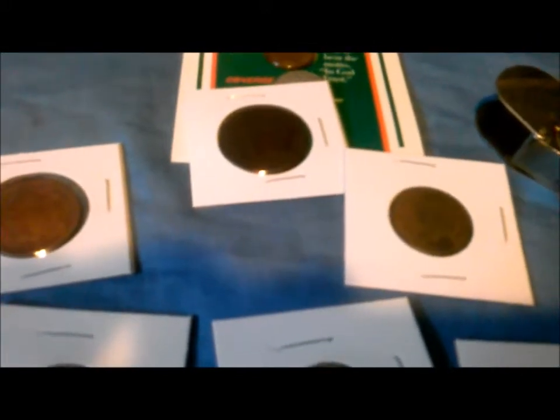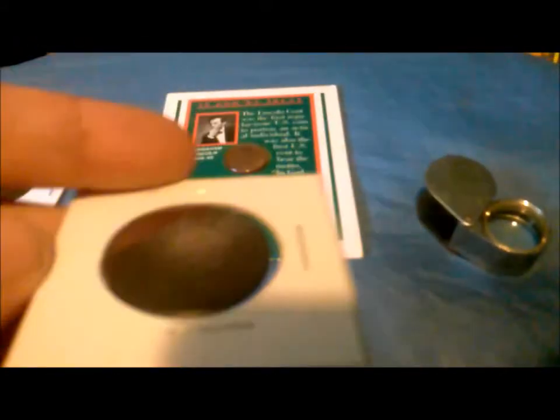So they abandoned the half cent. This coin right here no longer existed, which looks the same as this large cent here. They're hard to pick up on camera. They abandoned those. So they got rid of the large cents. Those are all gone.